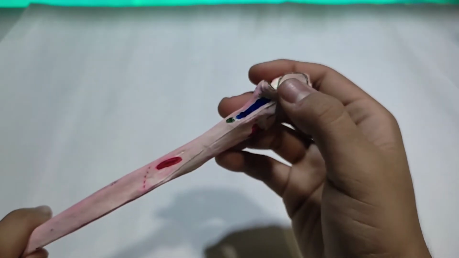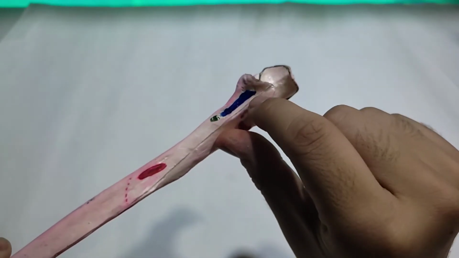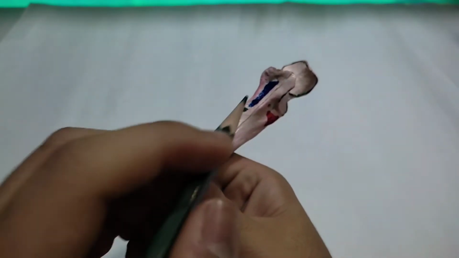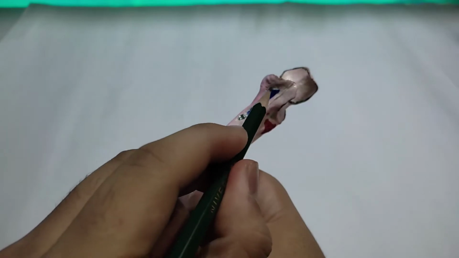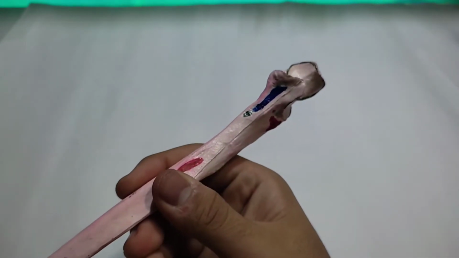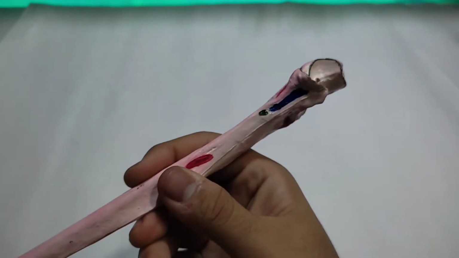So on the coronoid process, we see that we have the anterior surface. On the anterior surface, we have the insertion of brachialis. The insertion of brachialis extends from the anterior surface of the coronoid process and it goes all the way down to the ulnar tuberosity. The ulnar tuberosity also gives attachment to the oblique cord.